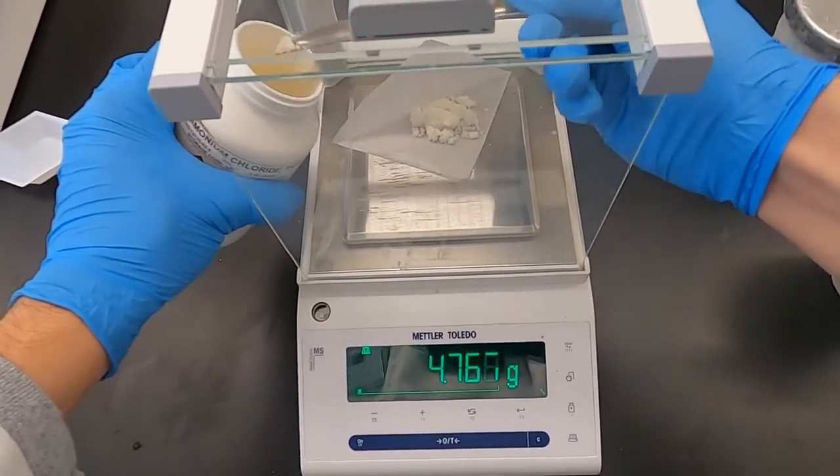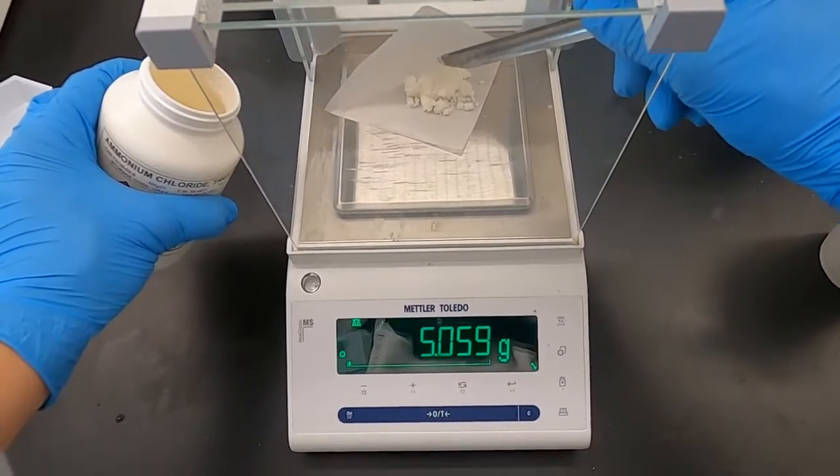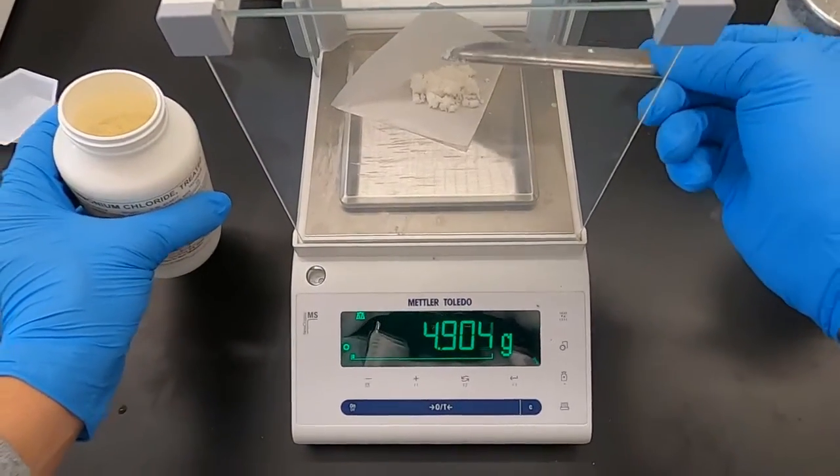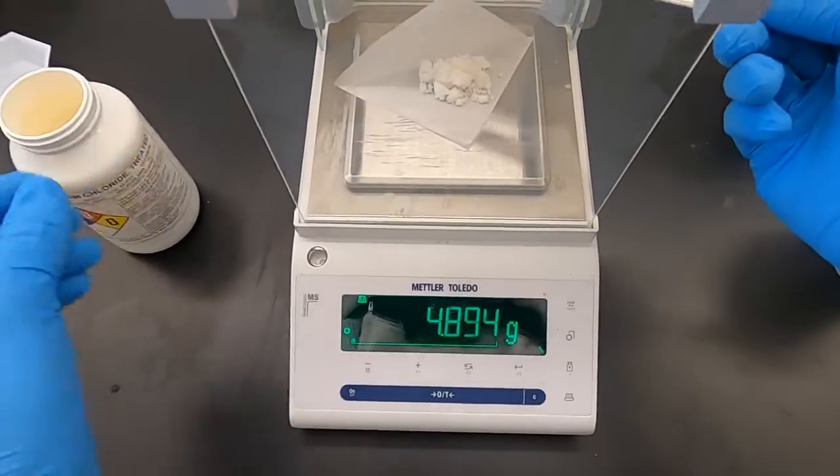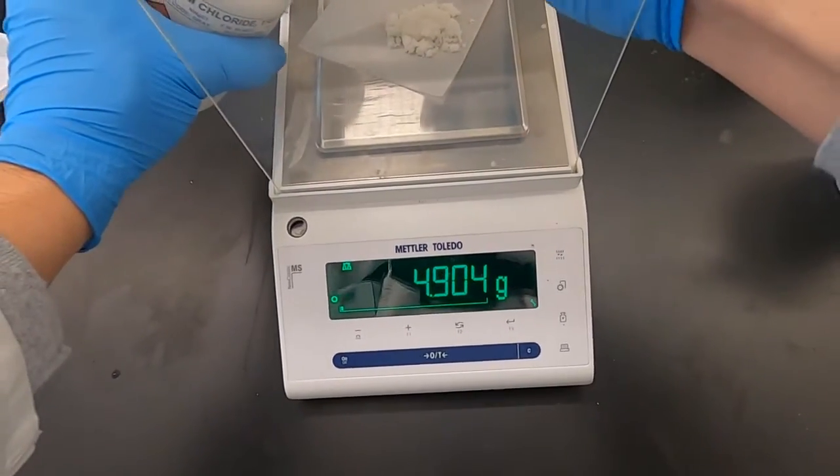As we get closer to this 5 grams, I'm going to slow down, make sure I get as close as I can to that value. We're at 4.9. I'm just going to add a little bit more and we'll call it good.